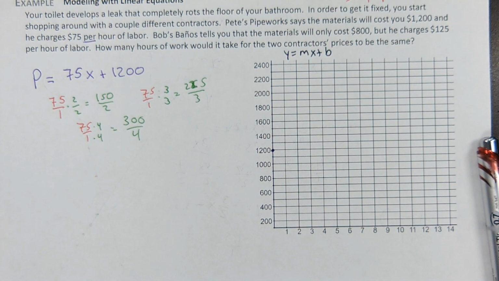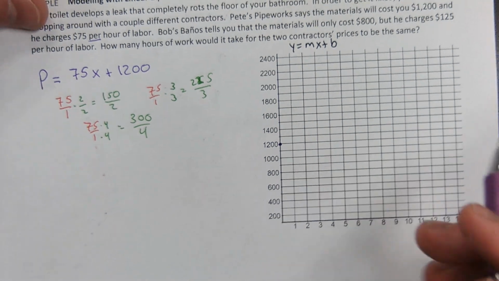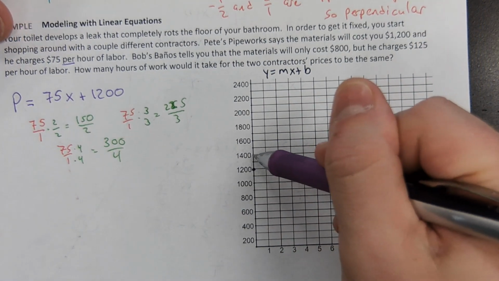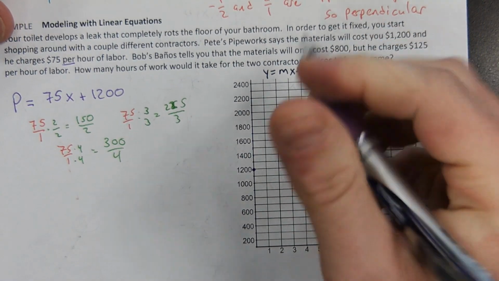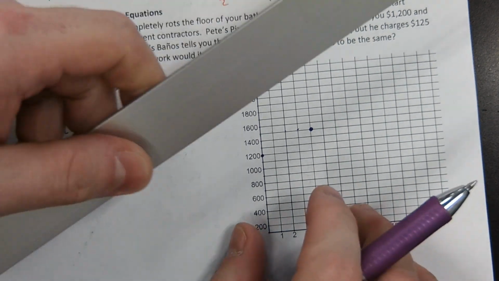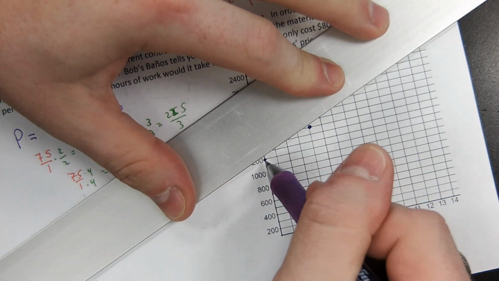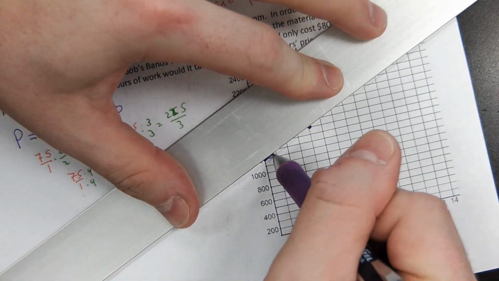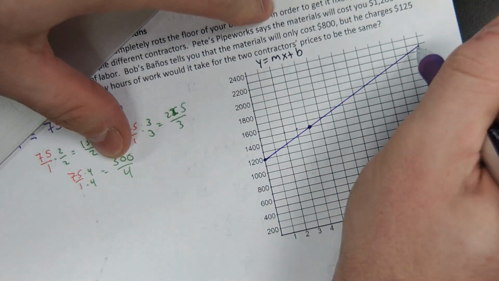It's just like manipulating that 3 over 2, just in reverse. I'm going to call this 300 over 4, and I'm going to go up 3, right 4. 1, 2, 3, 1, 2, 3, 4. The next point repeats, and I will use my straight edge to draw his price line. There we go.